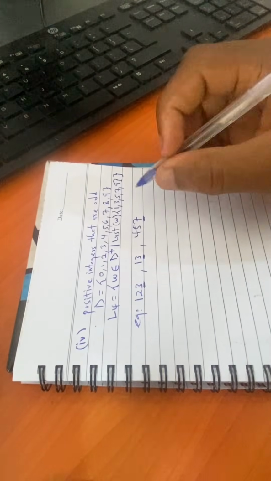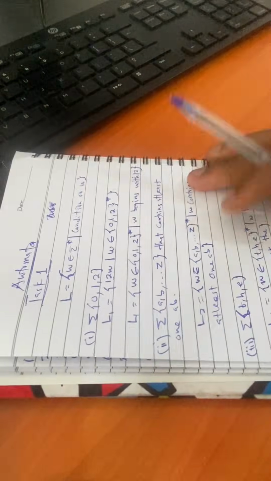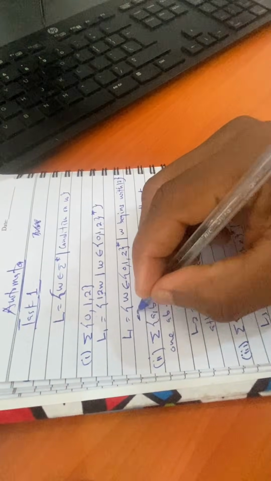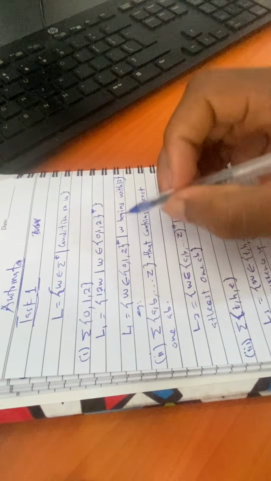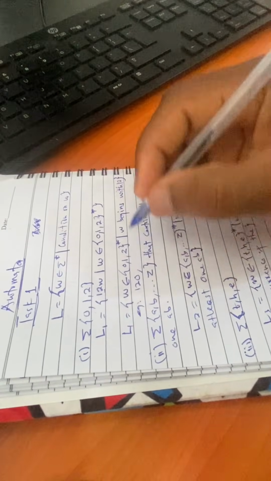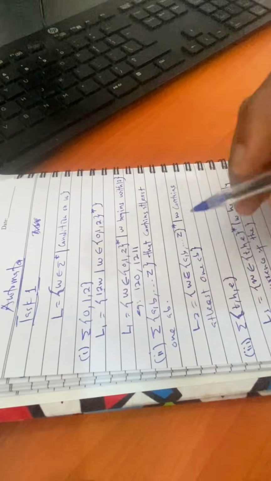It ends with 7, so it is also a positive integer that is odd. For language 1, you can have examples such as 1, 2, 0, and 1, 2, 1, 1.